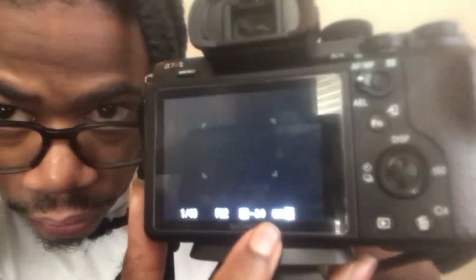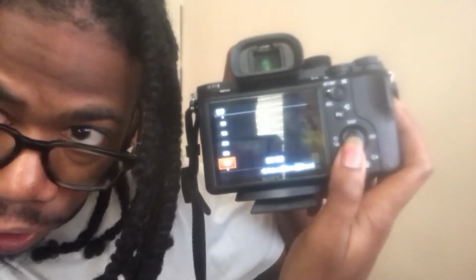That's my ISO. It says ISO 80. There's a function here that says ISO. I click it and I can go up to brighten my image to whatever the ISO goes for. In many instances, the ISO can go up pretty high. In my case, this camera can go up to 10,000 ISO. And that's pretty decent.